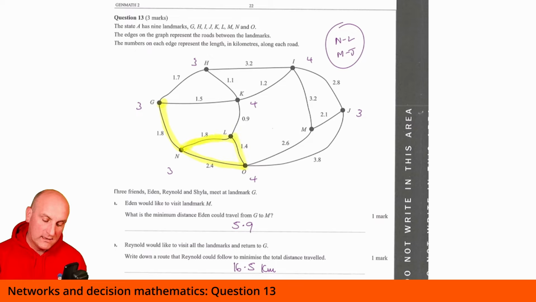Right, so I'm going to go back along NL. So there's my NL. I'm going to go up here, along here, around there, down here, along there, down here, here, here, back down there, back up there. So I've got to go MJ, along there, and I'll finish at H.